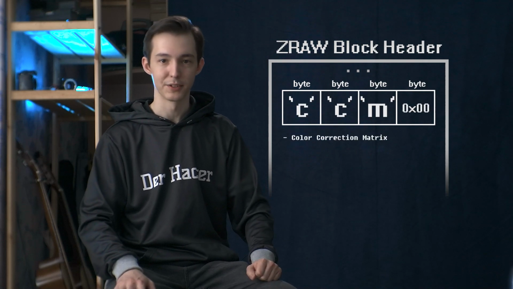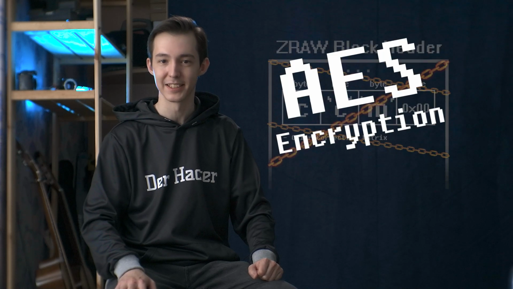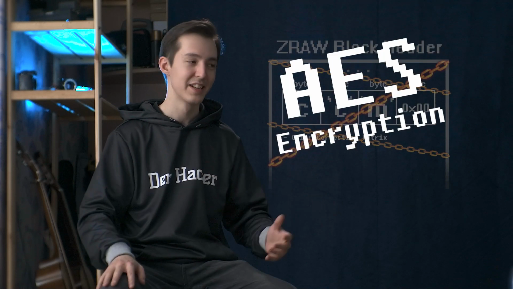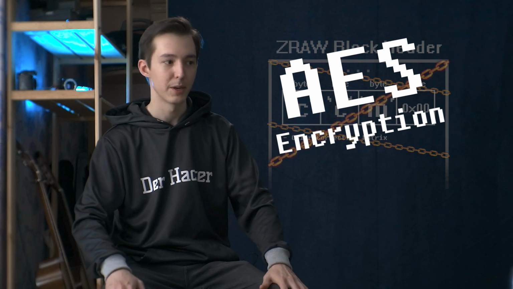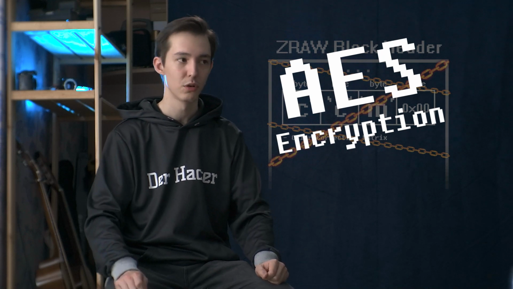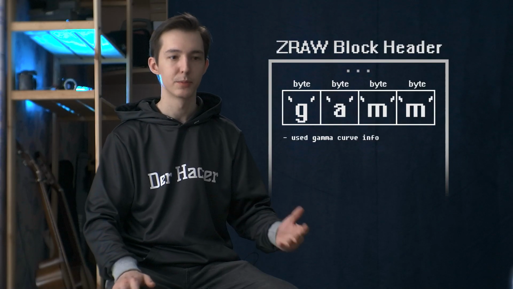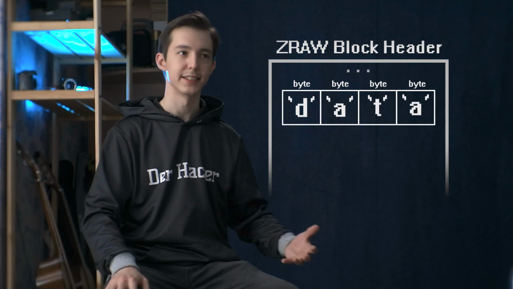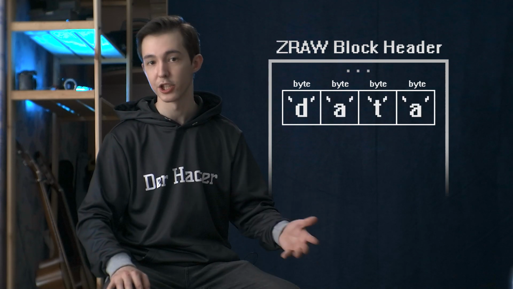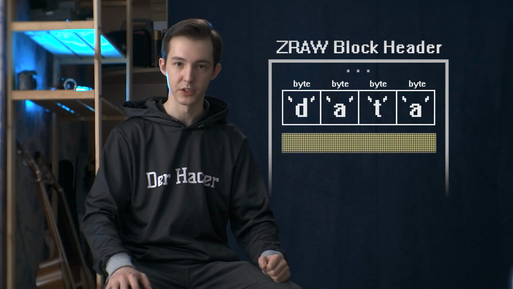CCM, color correction matrix. It was funny to find out that they use the AES encryption in this block. I honestly have no idea why someone would want to encrypt the color matrix. Whatever, it's up to them. It's their format after all, and they can do whatever they want with it. Gamma curve information. Last but not least, the data block, the largest, most spacious and probably most important block. This block comprises all the contents of the shot in a specific format. I suggest taking a careful look at it.